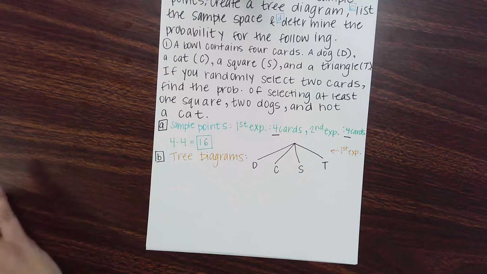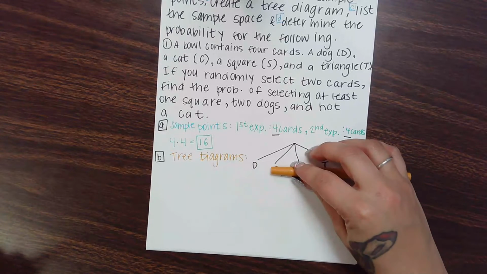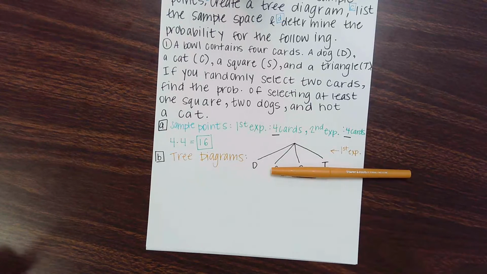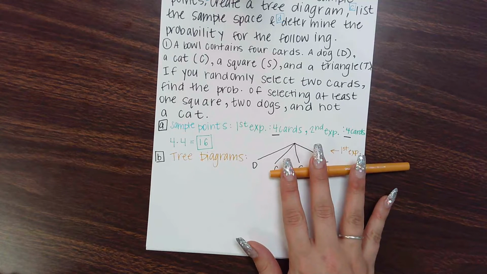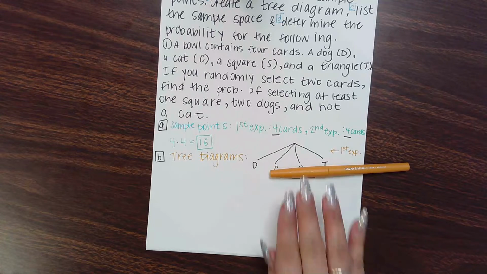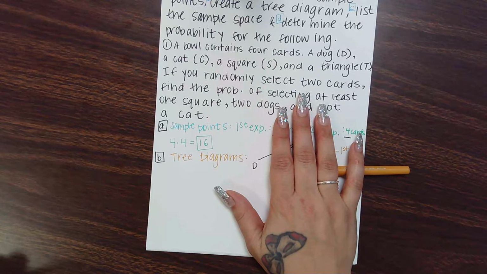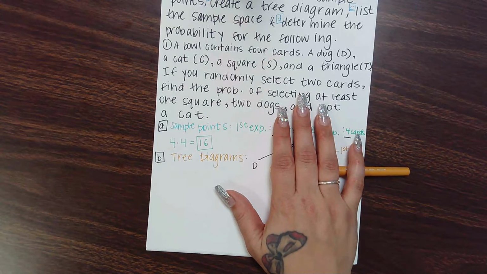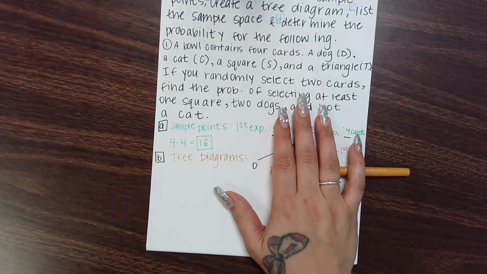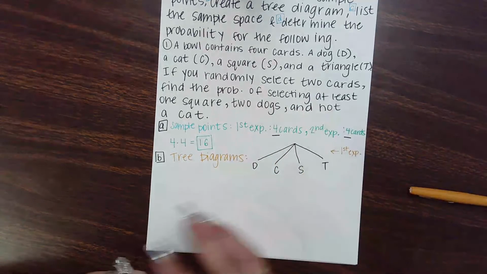What you do is say that you did select a dog. The very first card that you selected was a dog. Now, after I select this dog and I perform the first experiment, and then I reach back in, I could select a dog, a cat, a square, or a triangle. So off of this dog, we have 4 little branches that look like this.